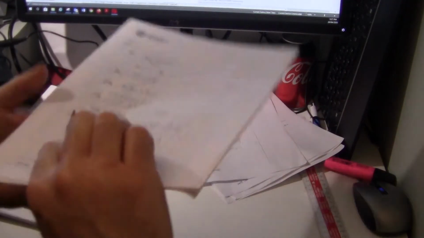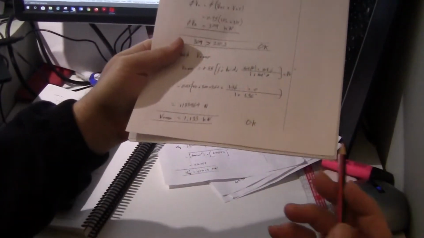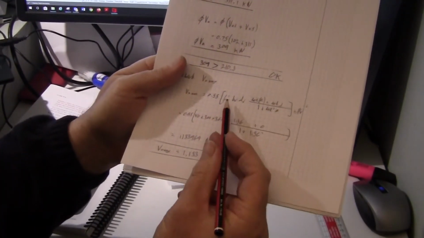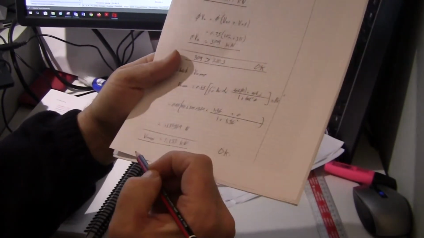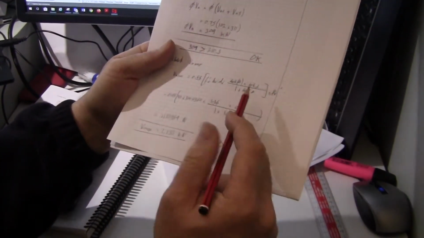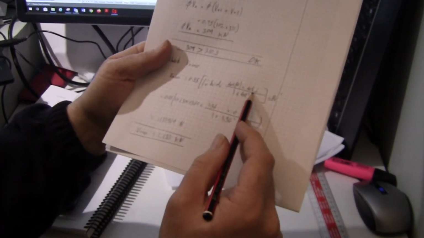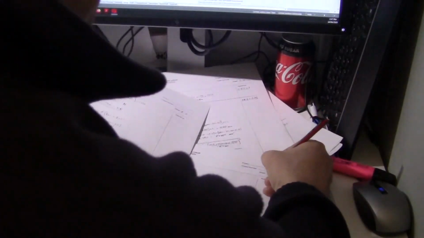If, by the way, you do get a problem here, the main way to fix it is to get a bigger beam. If you want to play around the edges, if you increase the concrete strength, it gets bigger. That's about all you can do unless you start angling your stirrups. Okay, we are near the end.